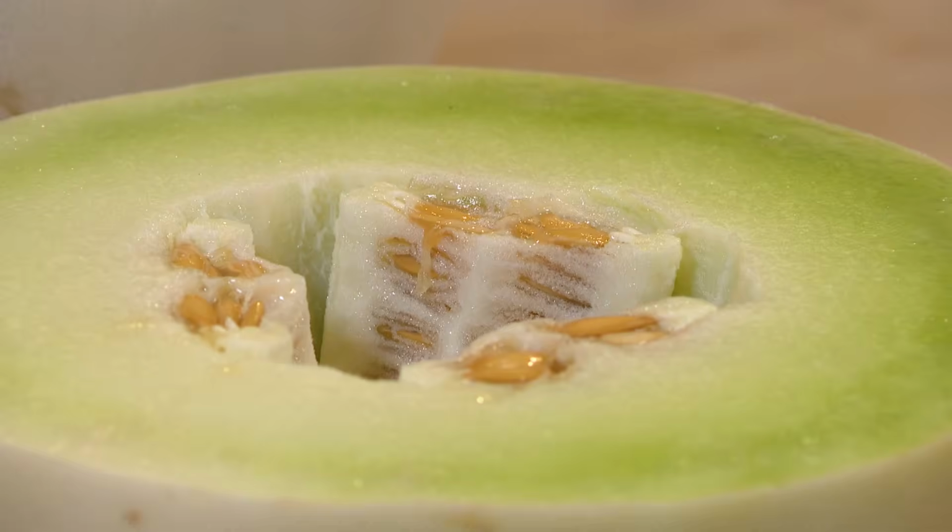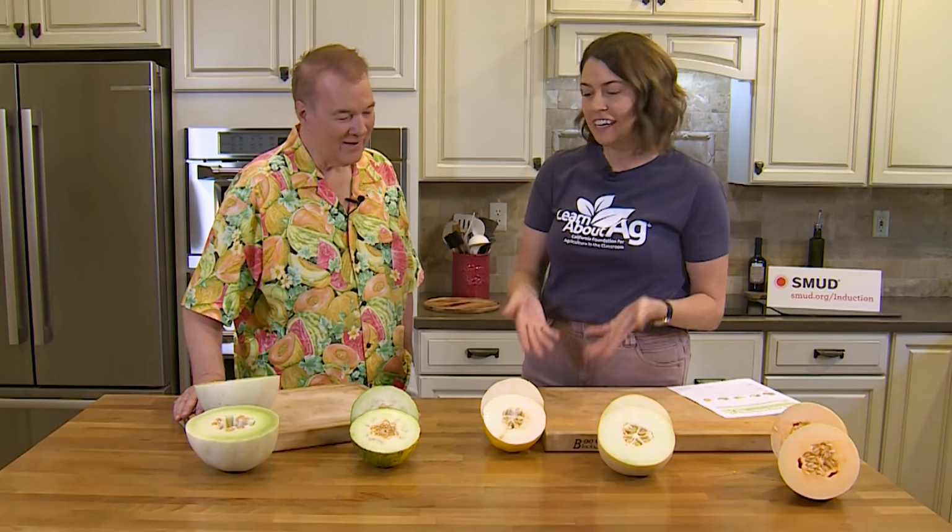And then we actually have a worksheet where they can diagram it out so they have a visual to go with it. Love it. And then they should definitely eat the melons afterwards. Get your kids, yes, definitely eat the melons.